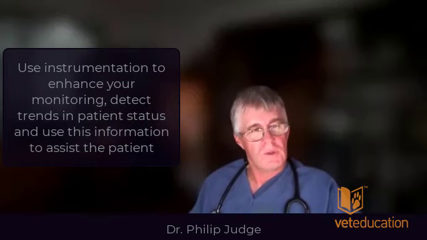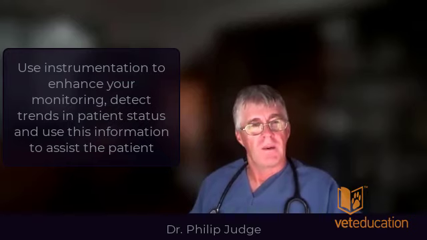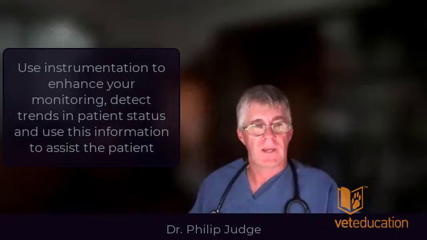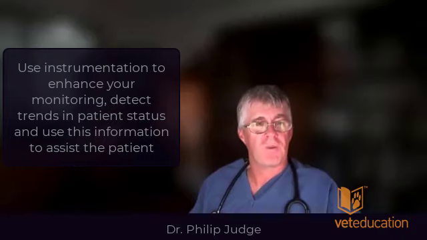So use as many monitors as you can in your practice, but your monitoring is more than just attaching the monitors. Use the information those monitors give you to plot trends in your patient's key vital statistics. And if they are trending away from normal, act early to remedy the problems. Don't ignore abnormal findings until they become really significant for your patient.